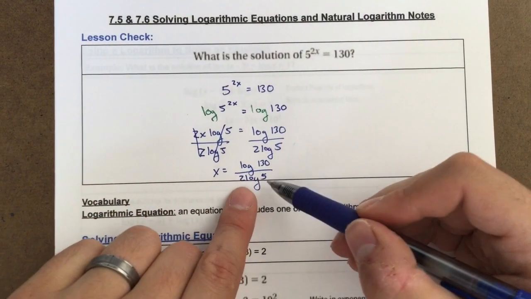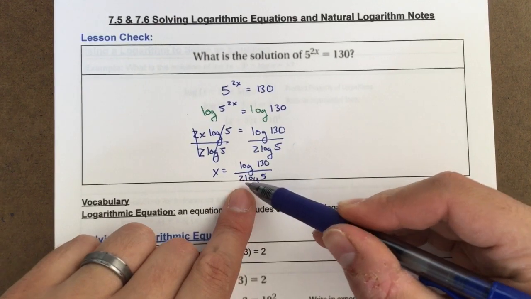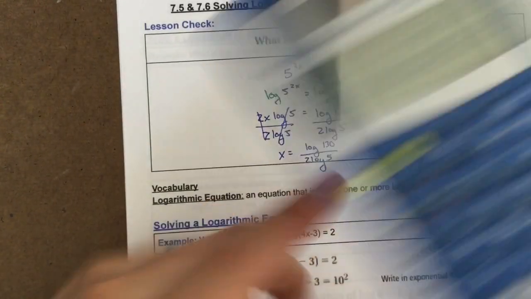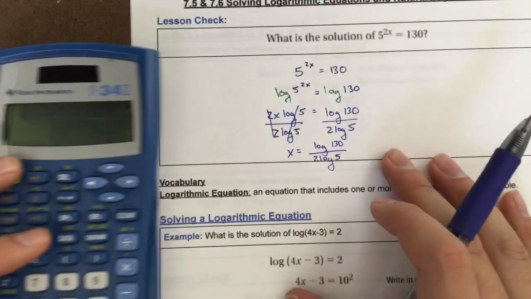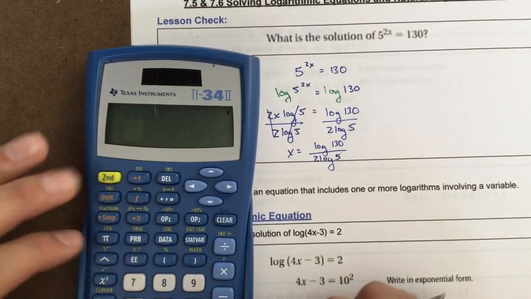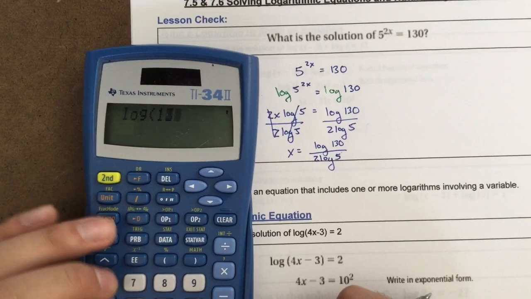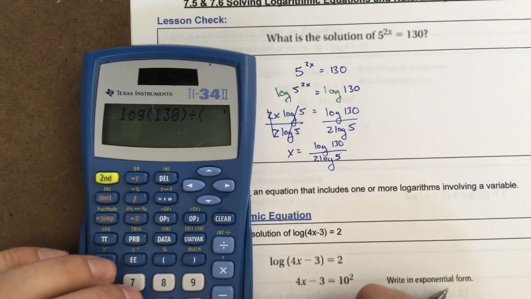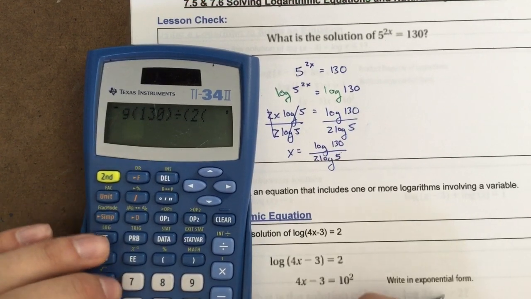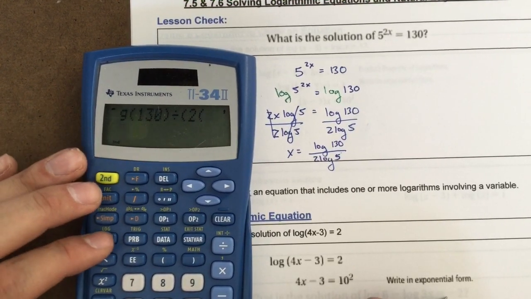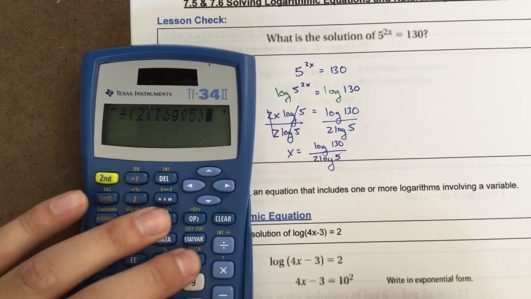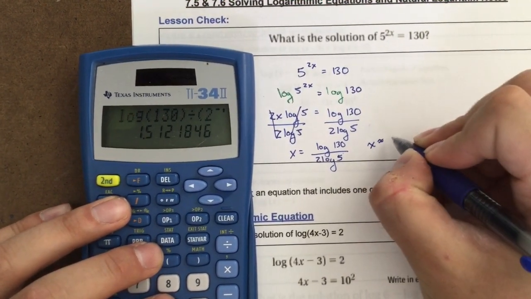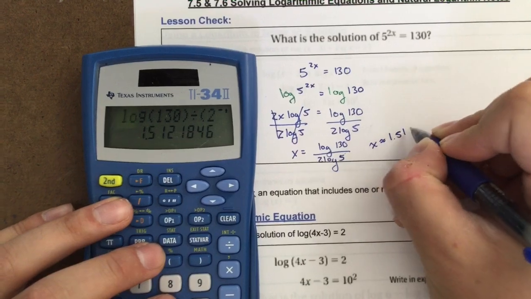Now again, here you could write this as the log of 25 because this would be 5 squared, but I'm just going to leave it like this so I can plug this into the calculator. So the log of 130, close parenthesis, divided by, open parenthesis 2, open parenthesis, log 5, close parenthesis equals x is about 1.512.